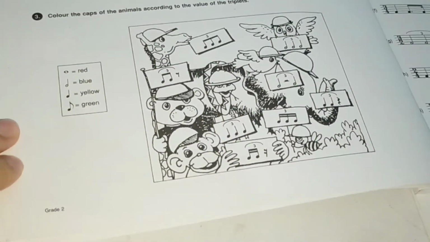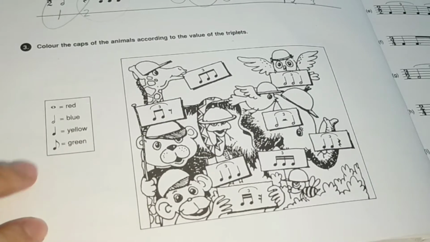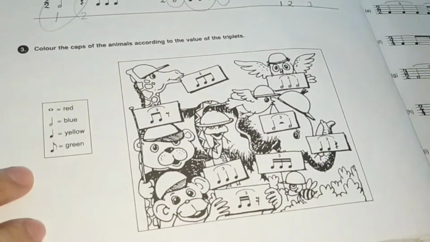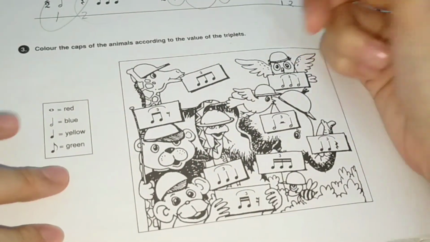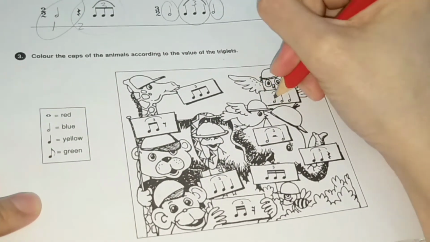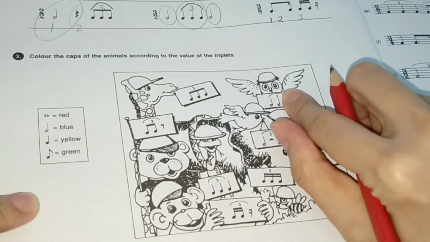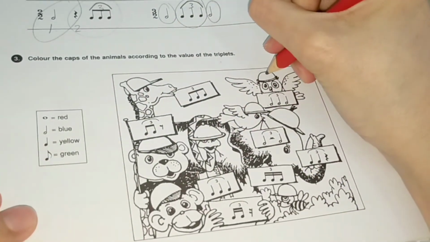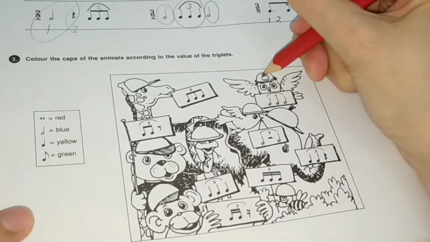Okay, let's move on. Now this is coloring. Color the caps of the animals according to the value of the triplets. 4 counts with red color. I don't have a color pencil. So this 2 plus 2 plus 2 is 6, but with a triplet sign it is left with 2 plus 2, 4. So this is a semibreve. I just do the sign here, okay? This is red color.